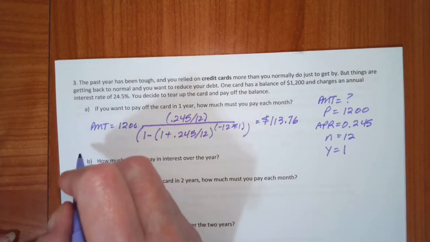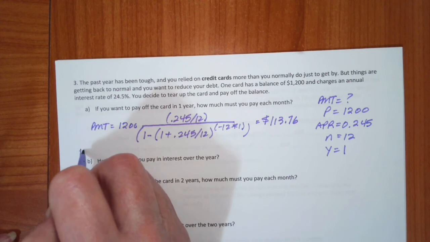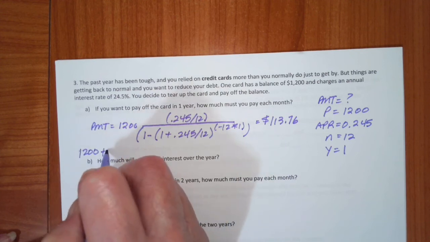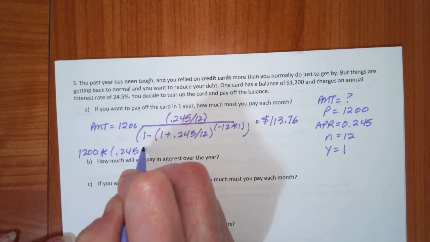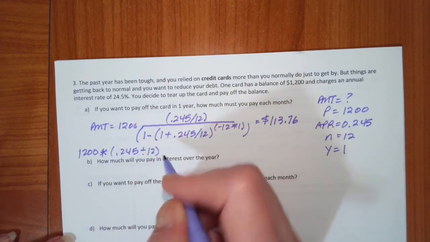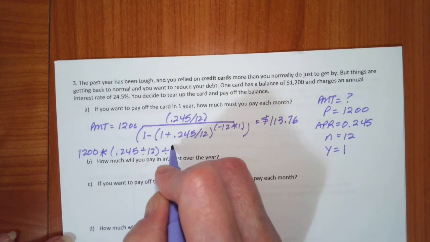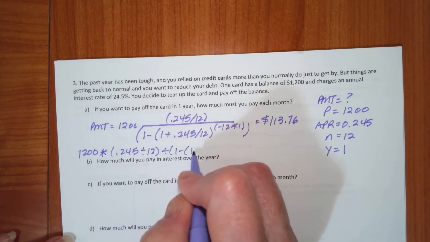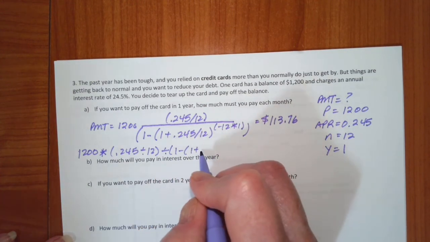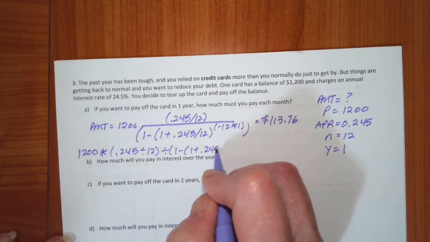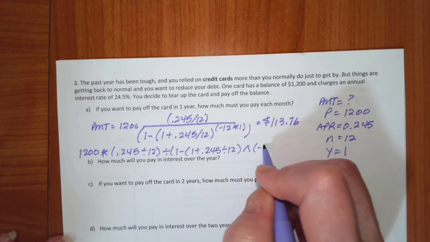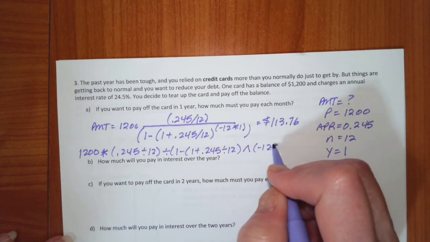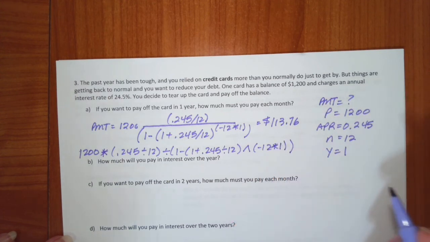Now once again in your calculator, this is going to be 1200 times 0.245 divided by 12 divided by 1 minus 1 plus 0.245 divided by 12 to the negative 12 times 1.